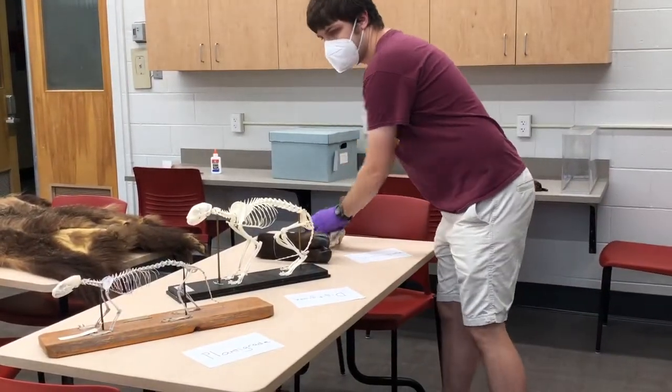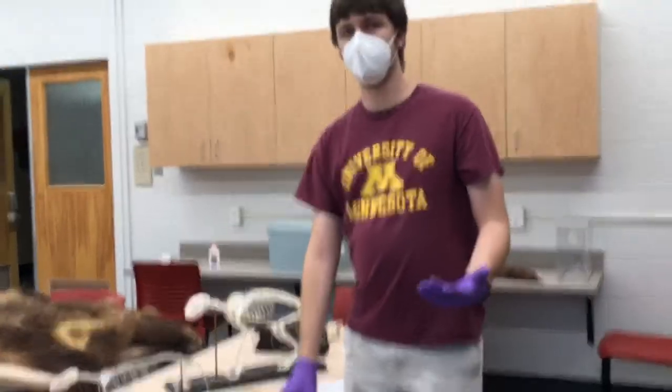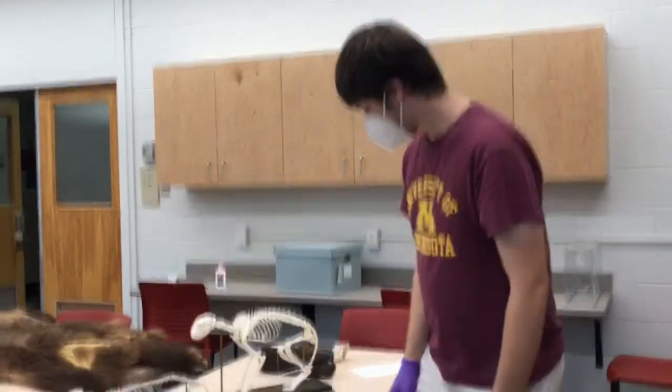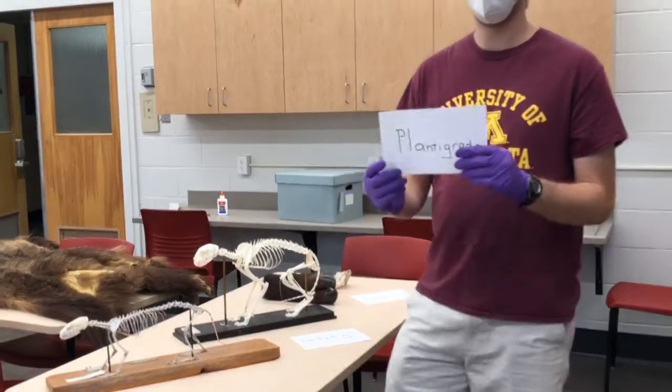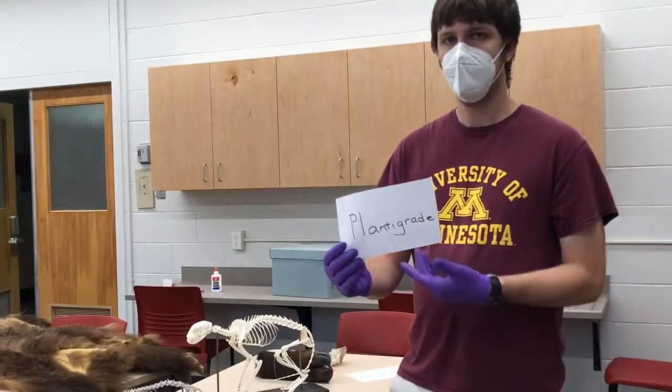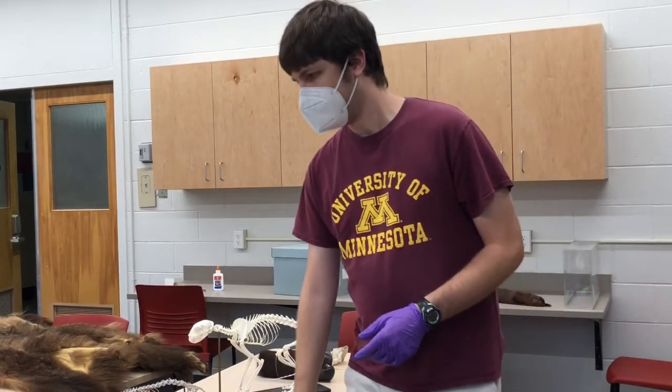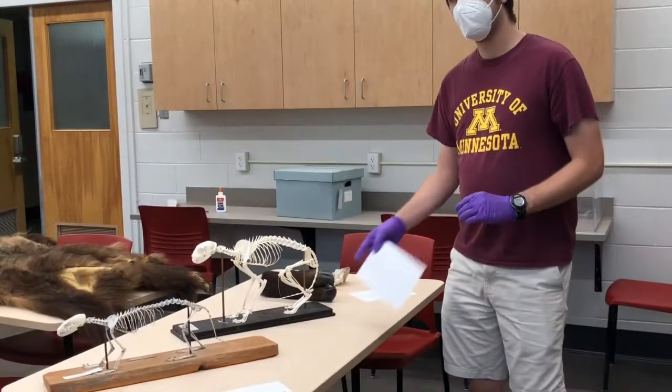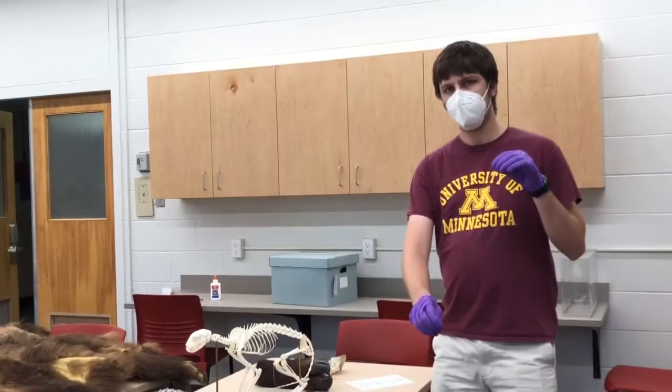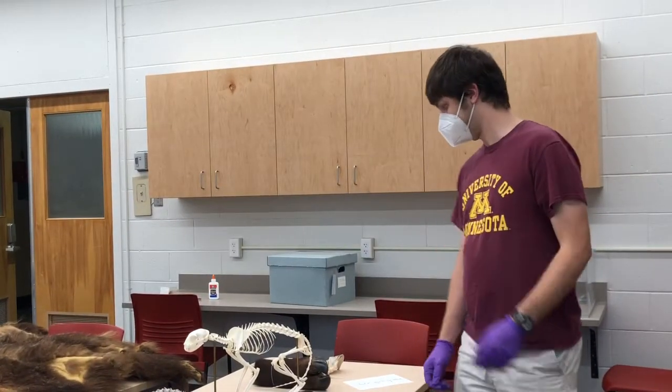So the reason why animals have these different stances is because of how they move. If you're a plantigrade animal and your entire foot is on the ground, that is not as good for running. But if you're digitigrade or unguligrade and you have less contact with the ground, then you can move faster.